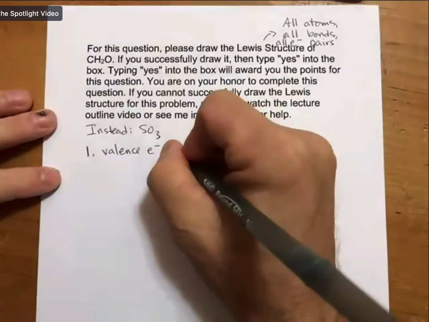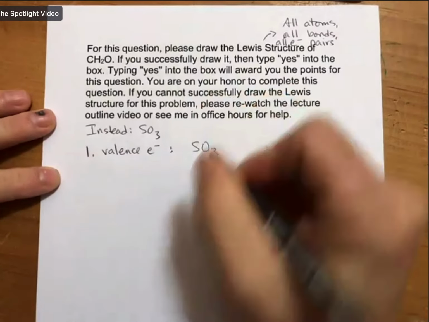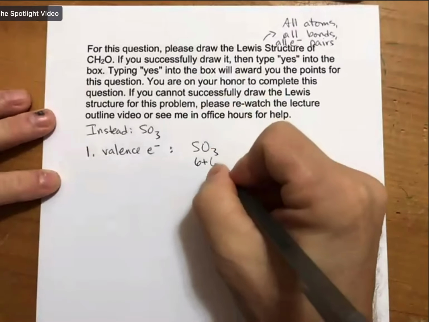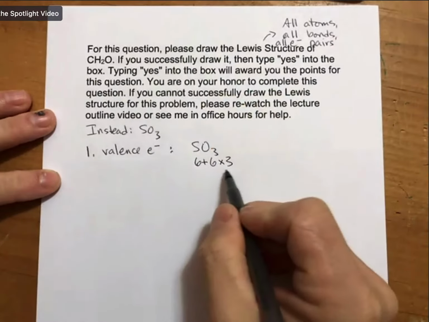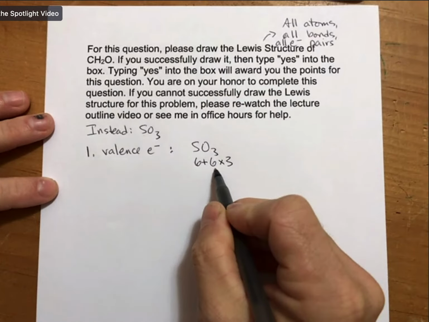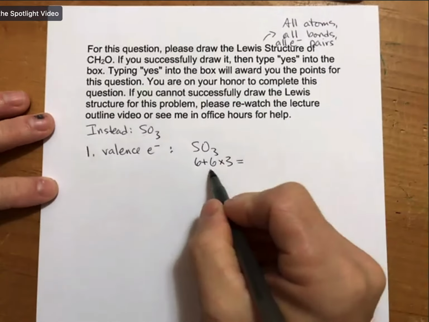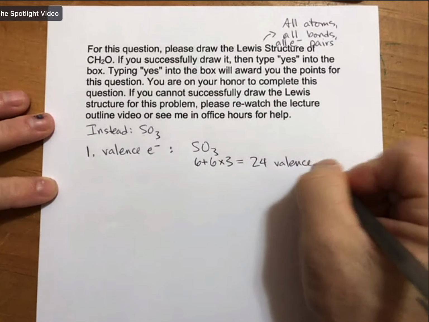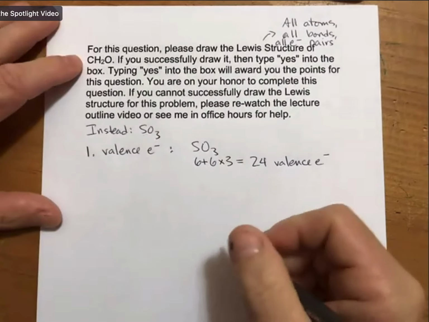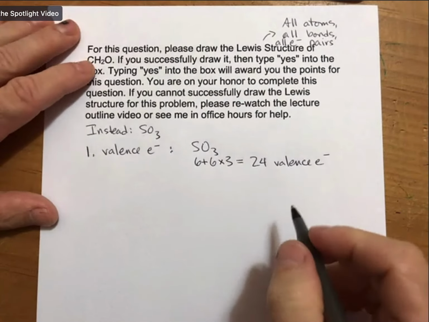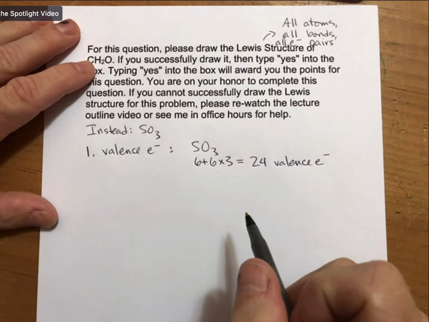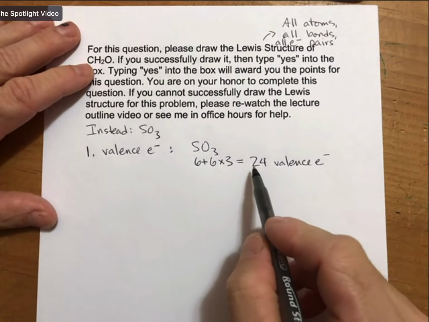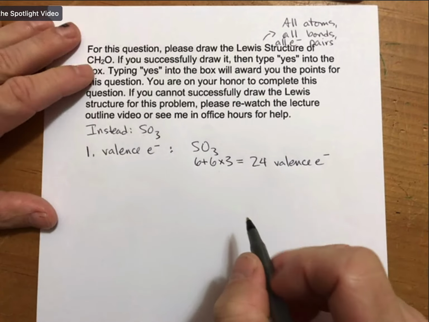So for SO3, sulfur has 6, plus oxygen has 6, and there are 3 oxygens, so 3 times 6. I get 18 plus 6, that's 24 valence electrons. And those are going to be the electrons that we put into the Lewis structure. Core electrons do not participate in bonding, and so they will not appear in Lewis structures.